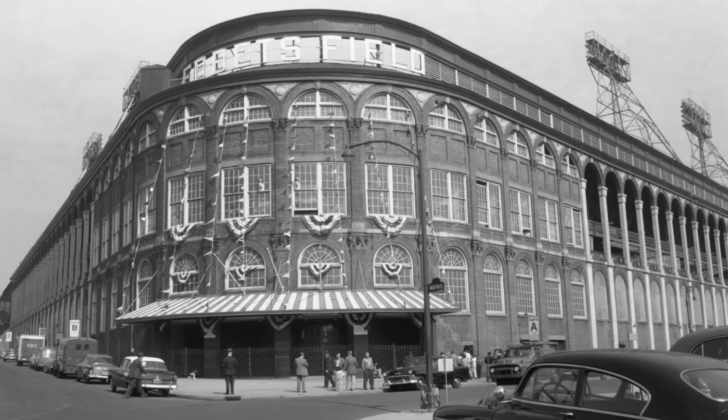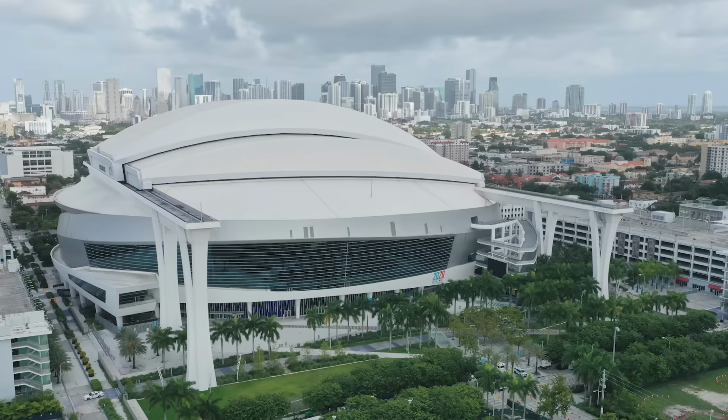Hi, I'm Michael Wyetzner, and I've been an architect for 35 years. And today we're going to look at the architectural evolution of baseball stadiums here in North America.